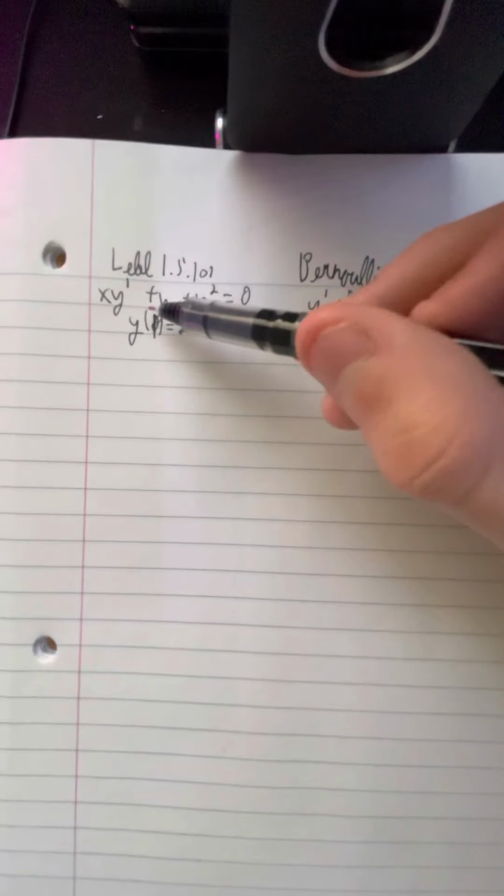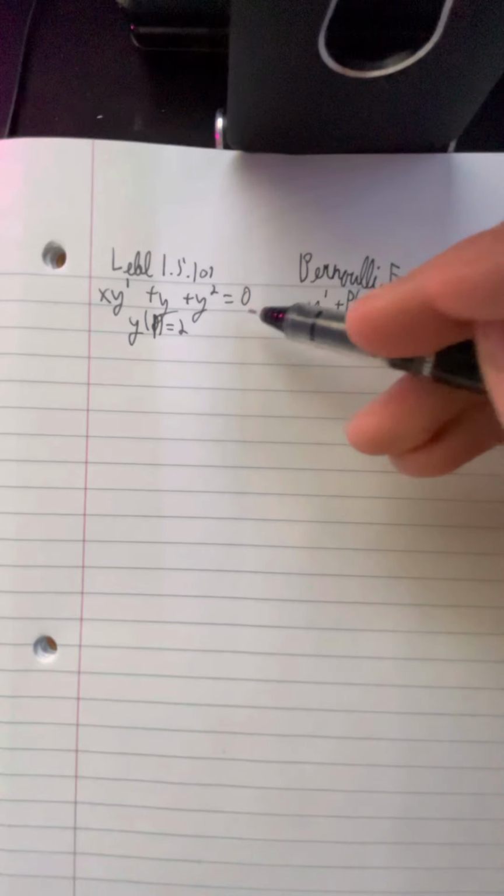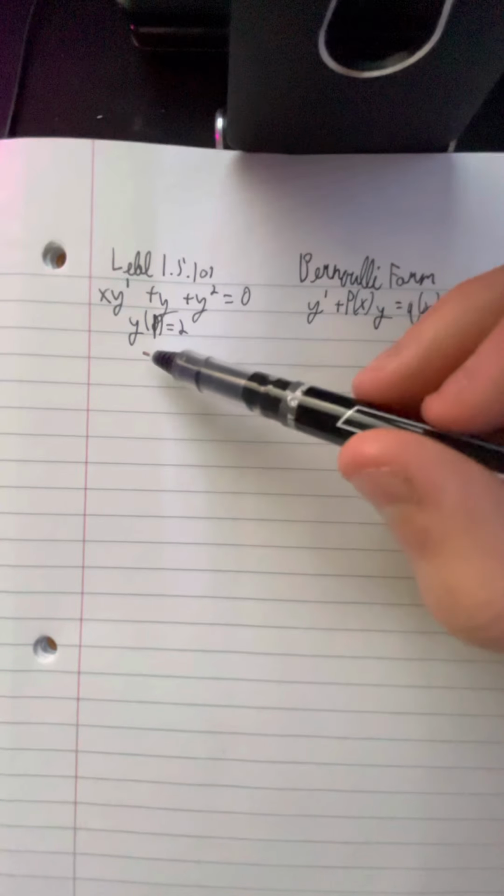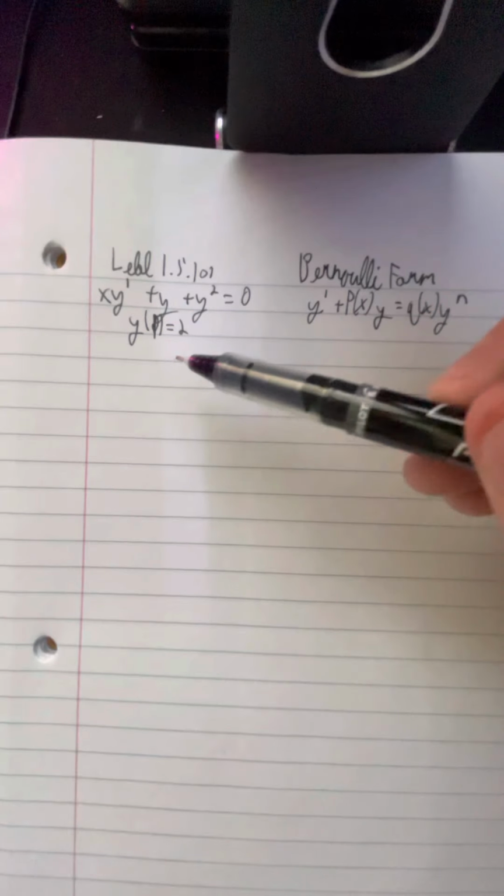For my discussion 3 video, I'm going to be doing Lebl problem 1.5.101. It's a Bernoulli substitution problem. The question asks to solve the differential equation xy' + y² = 0 for the initial condition y(1) = 2.